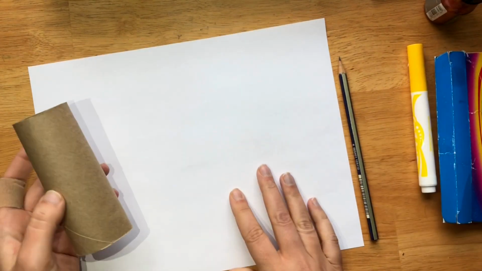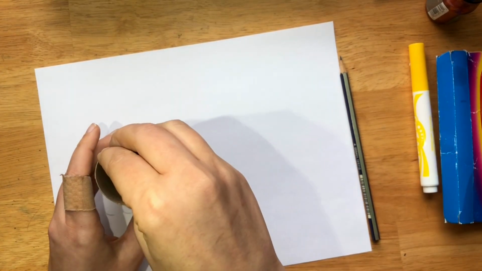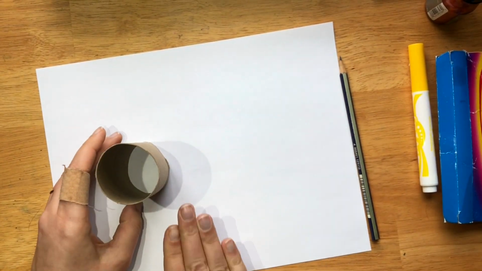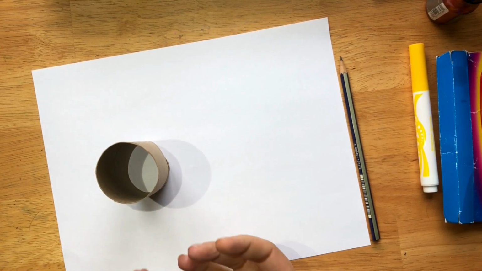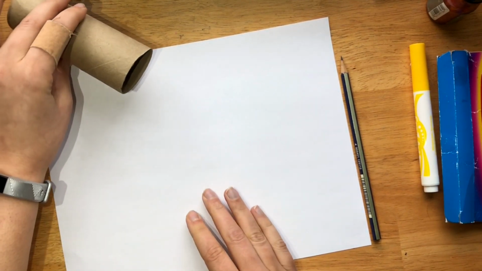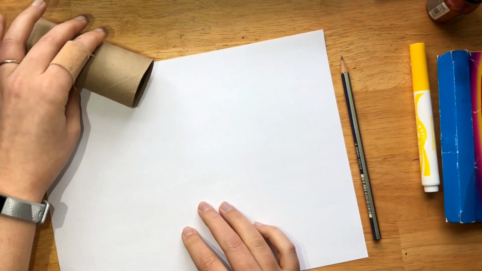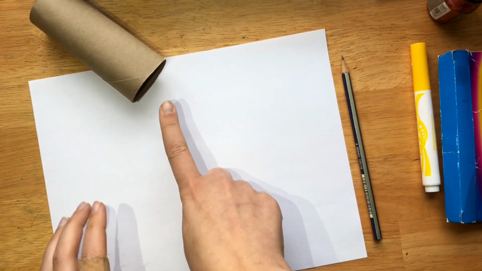I'll start with the toilet paper tube, and it's very important how you're looking at it. Are you looking at it from above, bird's eye view? Are you looking from street level view? Or are you looking at it from below? How are you looking at it? Keep it the same way. So I'm going to lay it flat and to the side so I can see into it to a degree.